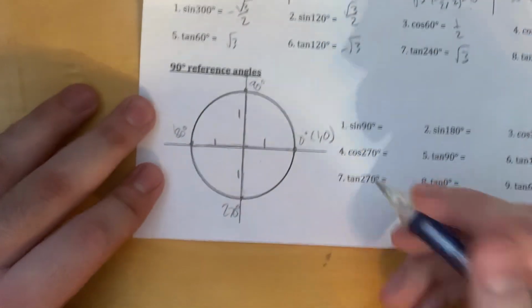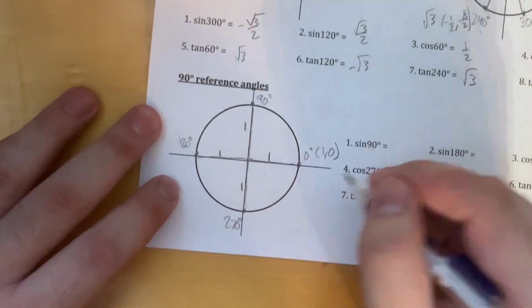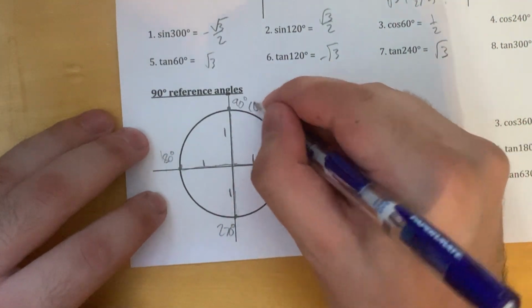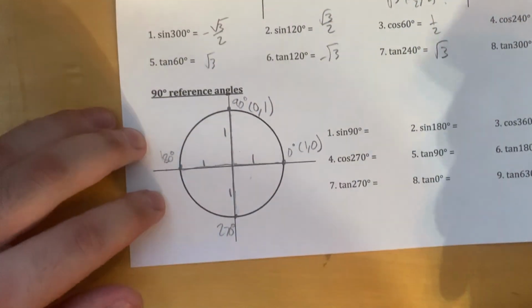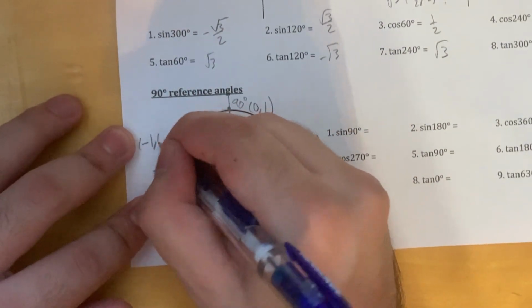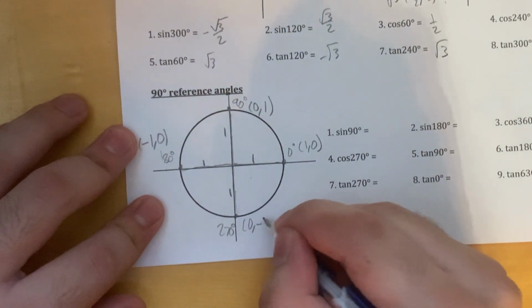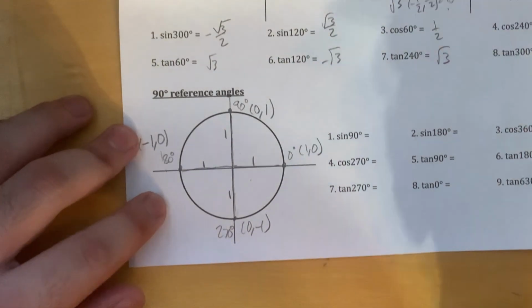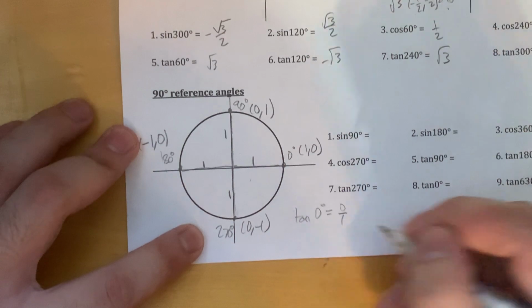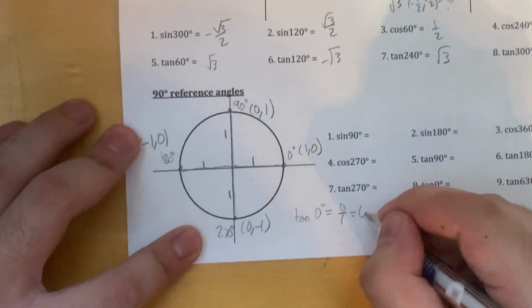0, because there's no height. So what about 90? There's height, but there's no distance or length. So since there's no length, we can say 0 for x and 1 for y. What about here? It's in the negative direction, so we can say -1, 0. What about 270? It's going to be 0, -1, because it goes down 1. Now, how do we find tangent of 0 degrees? Well, that equals 0 over 1, y over x, which equals 0.